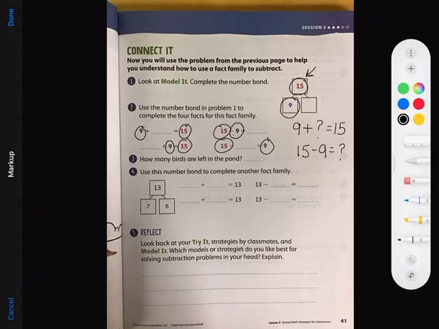Remember, I see a 13 in all of my problems. Now I need to fill a 7 in all of my problems. Make sure you have a 7 in a different spot in each of your problems. And then don't forget to do a 6 in each of your problems.